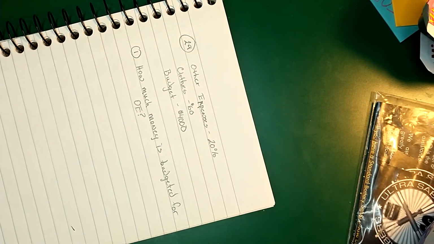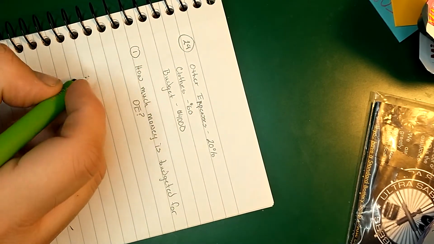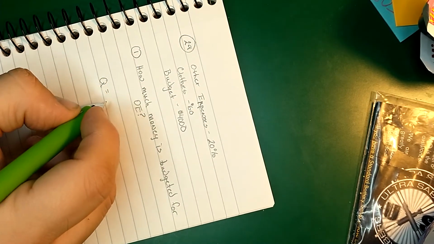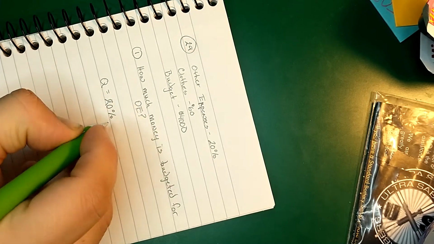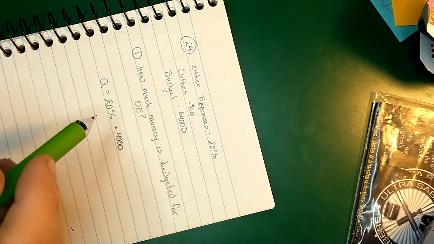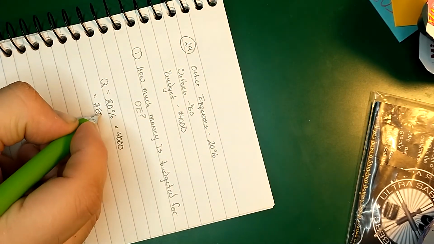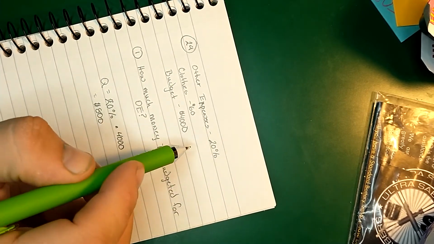We could do our quantity, Q, equals 20% times our whole, which is $4,000. So 20% times 4,000 is going to be $800. So $800 is what's budgeted for the other expenses.